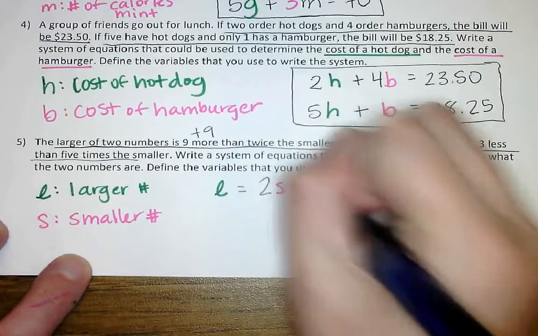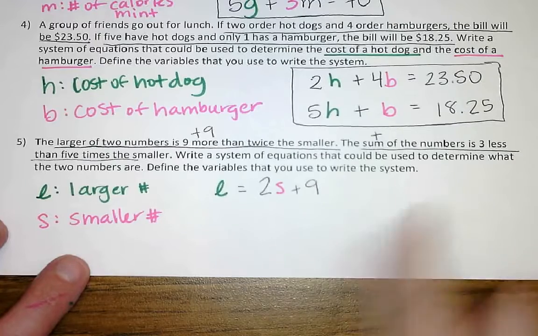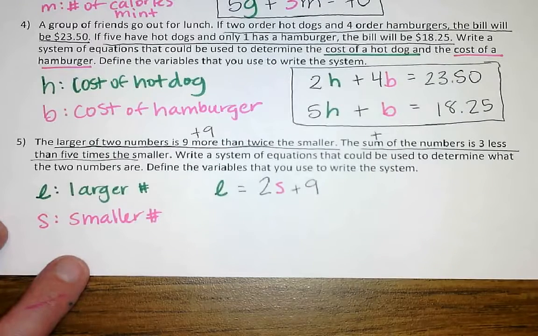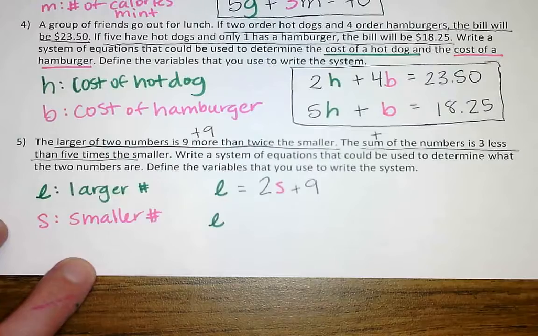Now, the second equation says the sum of the numbers. Well, what's the sum? How would that look? L plus S, right? Or S plus L. Same thing. L plus S or S plus L is equal to 3 less than 5 times the smaller.